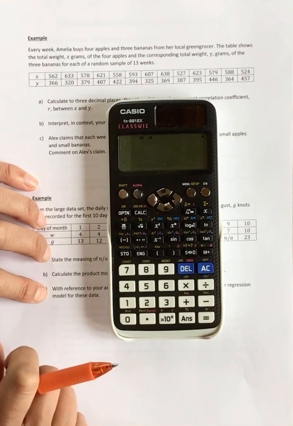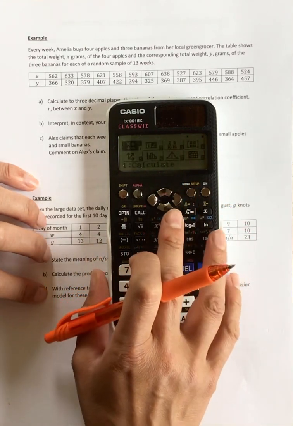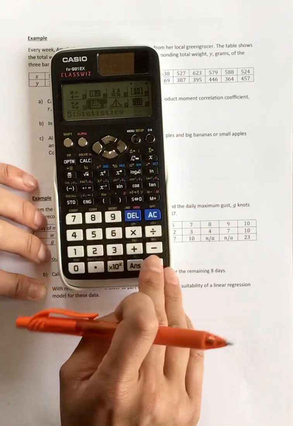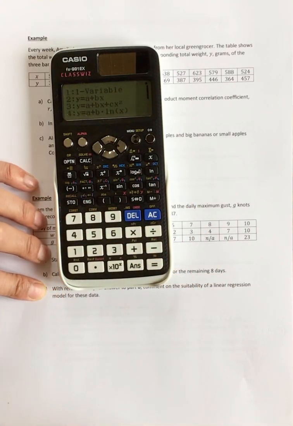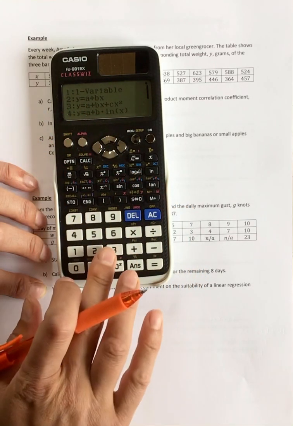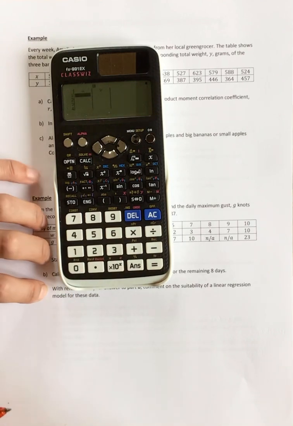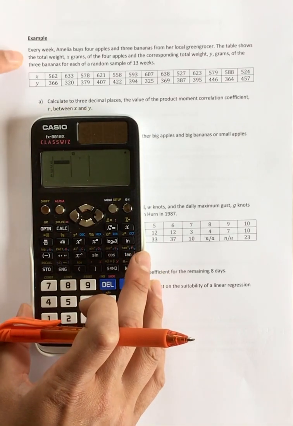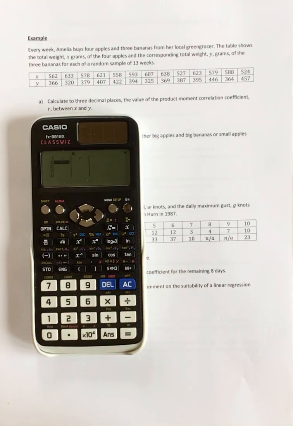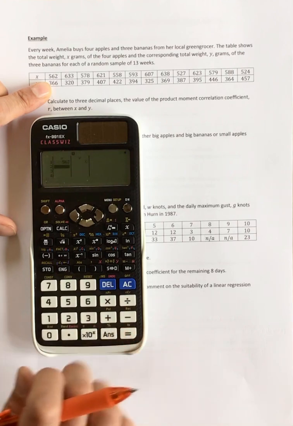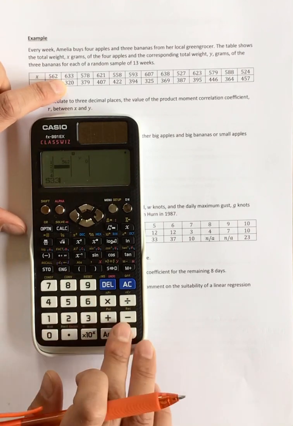So we need to be in statistics mode on our calculator. So that will be option 6. And we're looking at linear relationships. So we're looking at option 2, y equals a plus bx. And then we get a table to complete with our x values and our y values. So if we're looking at this example here where Amelia's buying 4 apples and 3 bananas, then we can type in all of our x values on the left hand side.